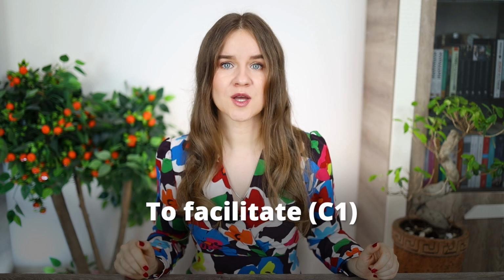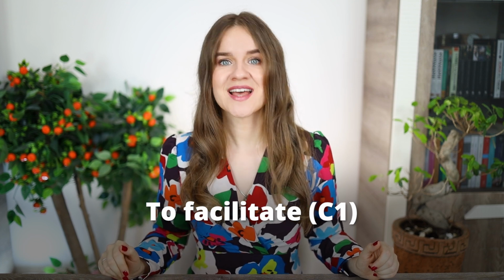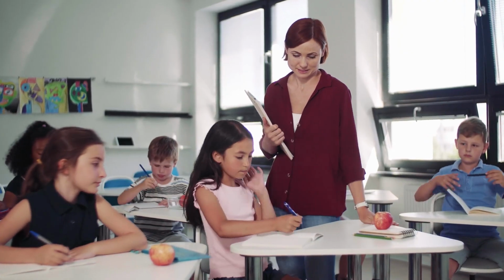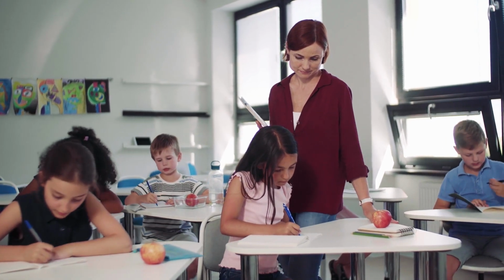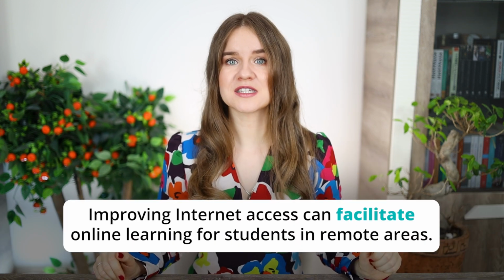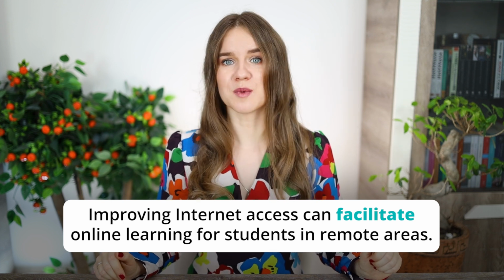The second word is the verb to facilitate, which is also C1 English. This verb means to make something easier. When a new tool is introduced to help workers do their jobs faster, it facilitates their work, makes it easier by simplifying the process. Or when a teacher sets up a study group, it facilitates learning by helping students understand the material better. Here is an example of how to use the verb facilitate in your essay. Improving internet access can facilitate online learning for students in remote areas.